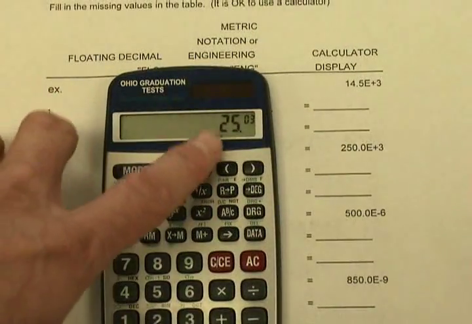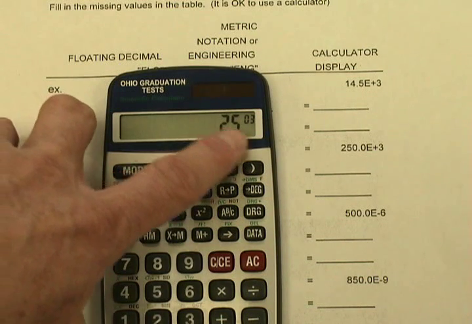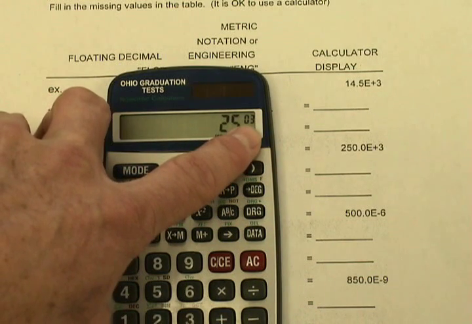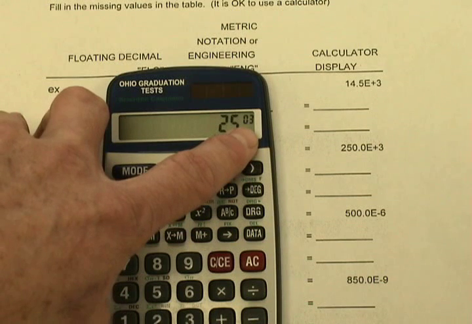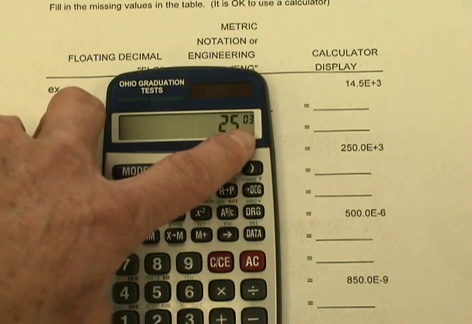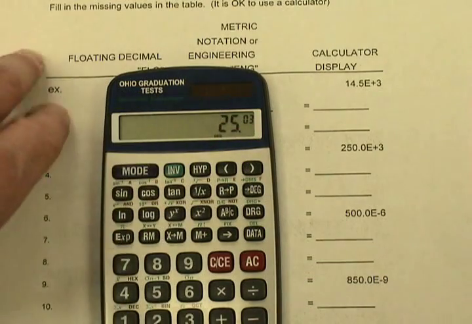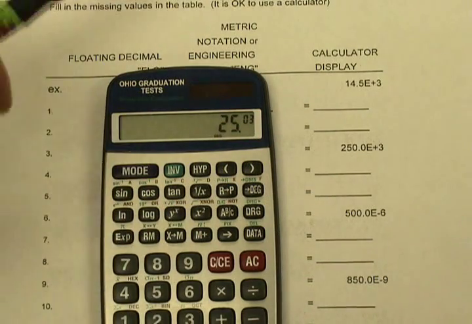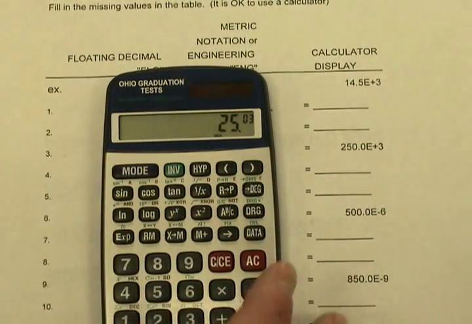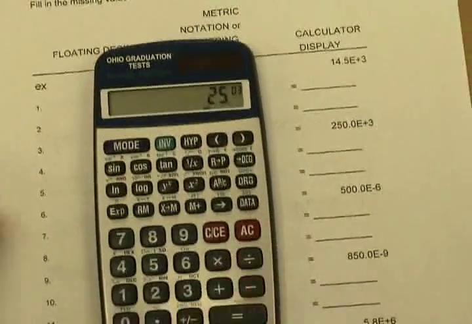There it goes. 25, and then it says an 03 here. But that 03 represents times 10 to the third. So 25,000 is 25 times 10 to the third, and we would take that times 10 to the third and call it kilo.